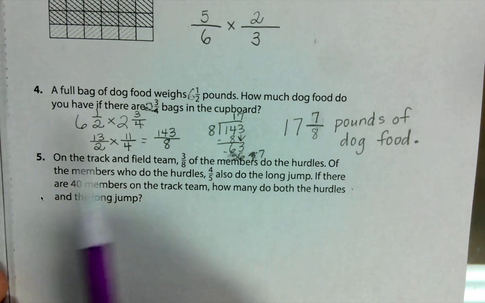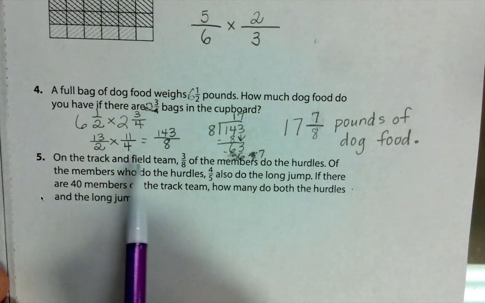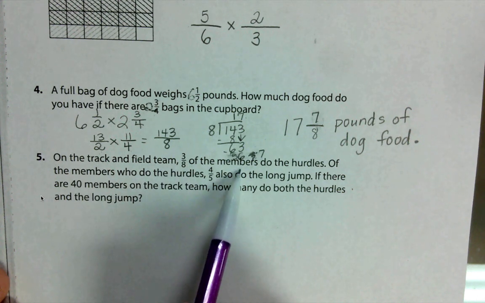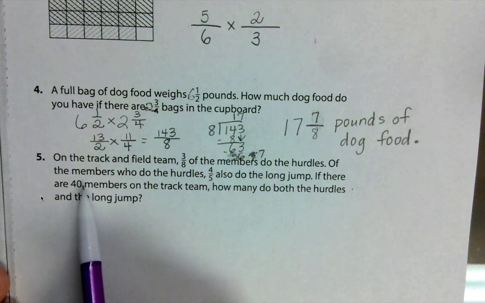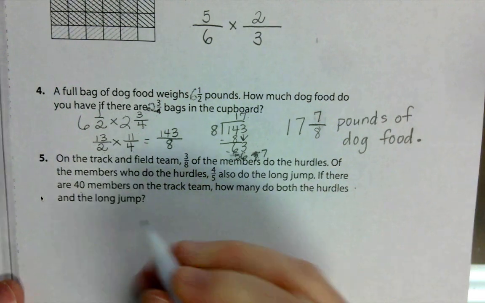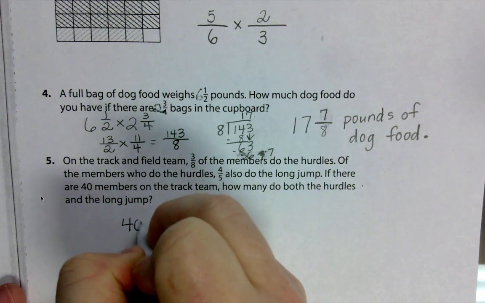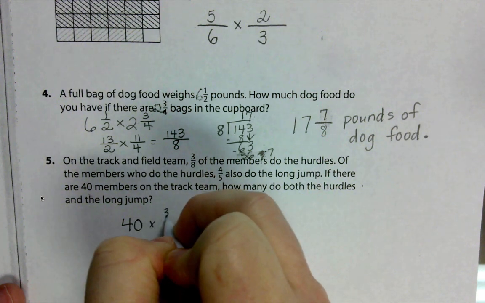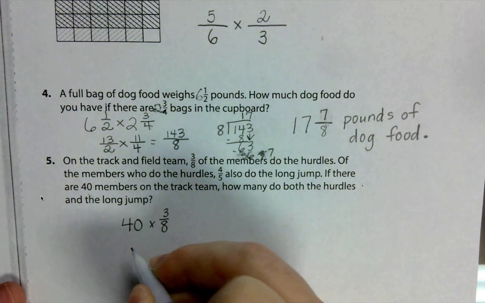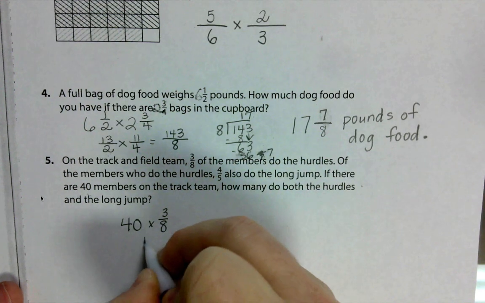So first of all, on the track team, 3/8 do the hurdles. 3/8 of 40 people. Okay? So stay with me. We're going to do 40 people times 3/8. And I'm going to rewrite this down here.